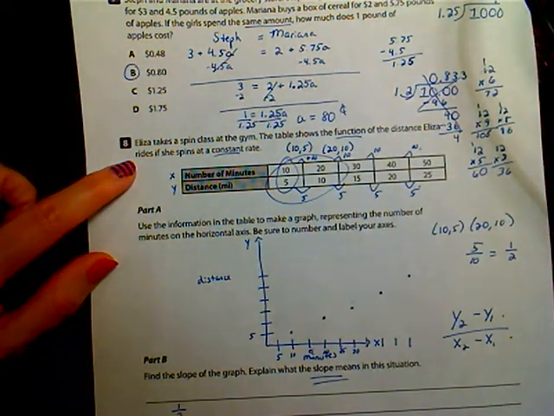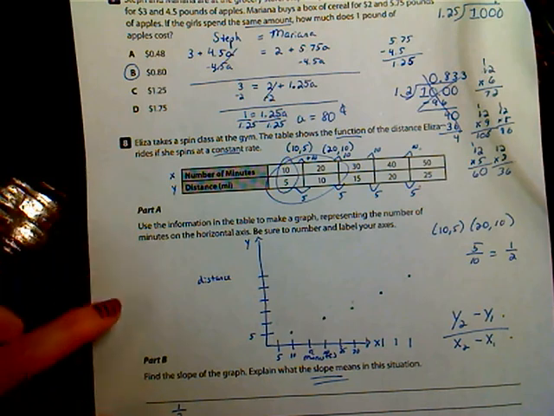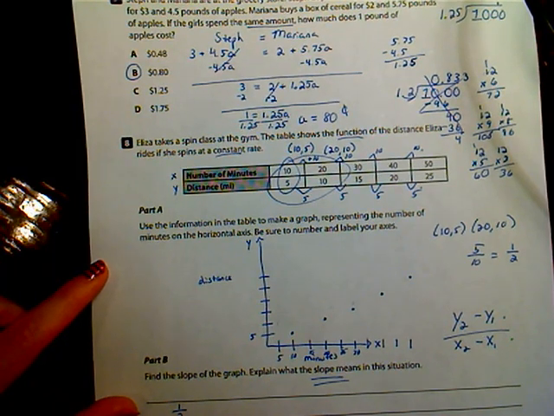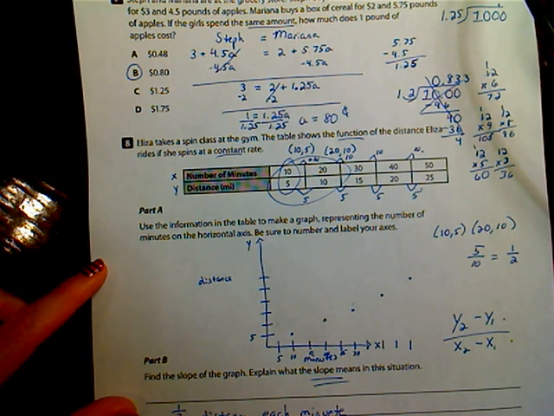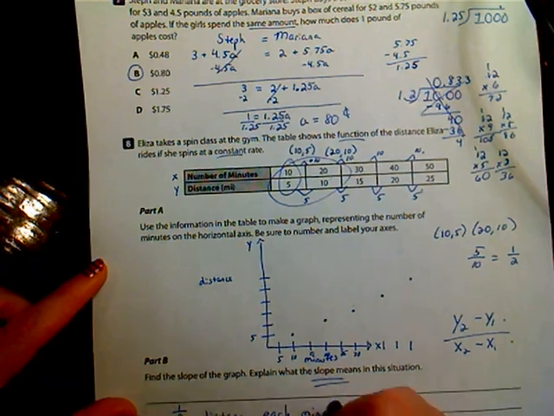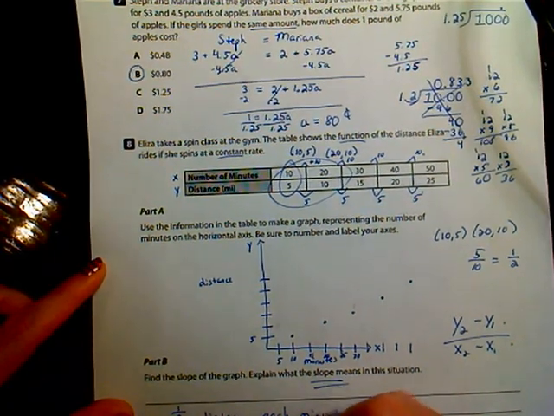Function means your x values do not repeat. So this 1/2 is representing the distance in miles each minute. Distance each minute. No E. Okay, thank you.